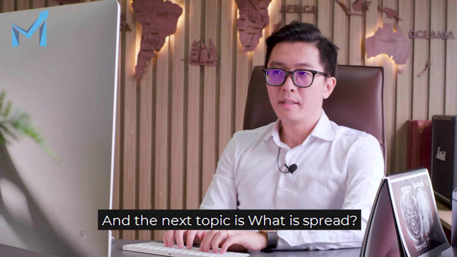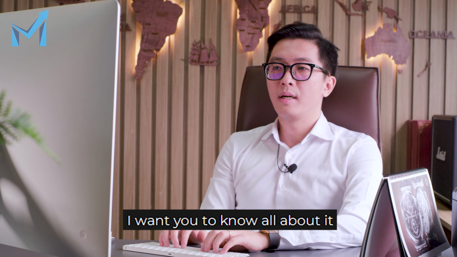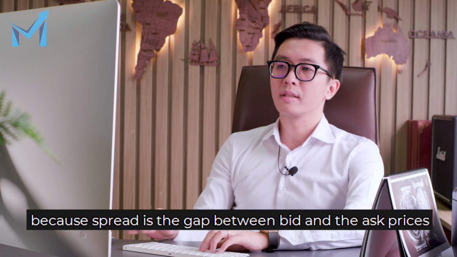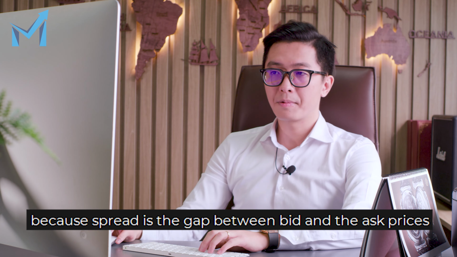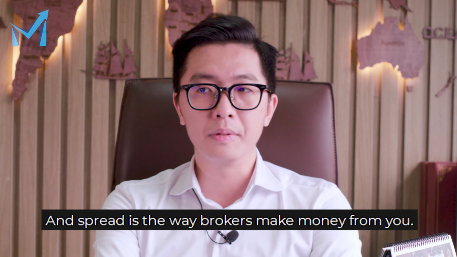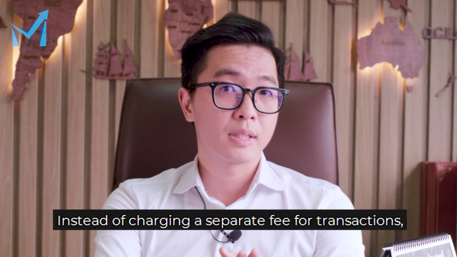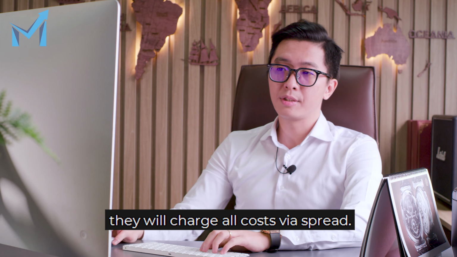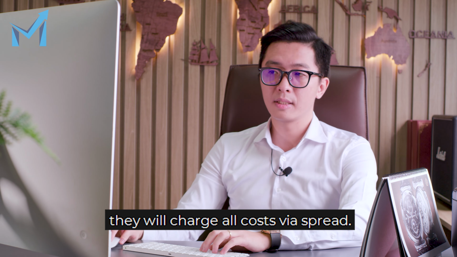And the next topic is what is spread. I want you to know about this because spread is the gap between the bid and the ask prices, and spread is the way brokers make money from you. Instead of charging a separate fee for transactions, they will charge all the costs via spread.